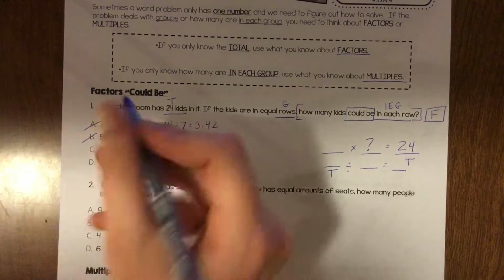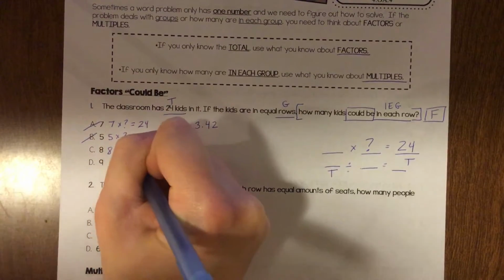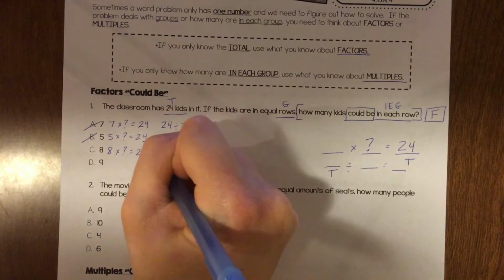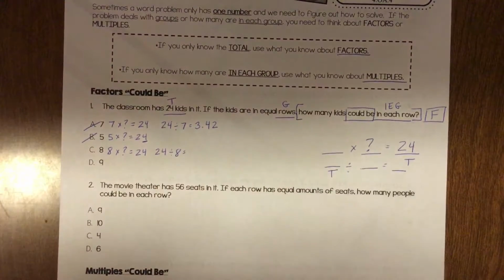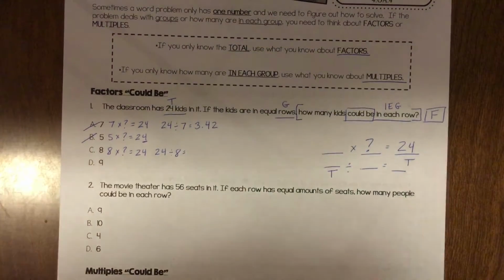So now I'm going to test 8. 8 times something equals 24. I can do 24 divided by 8 equals, I can use my calculator, maybe I just know. My calculator says it's 3.